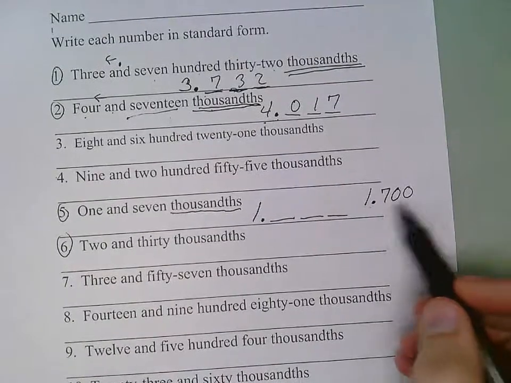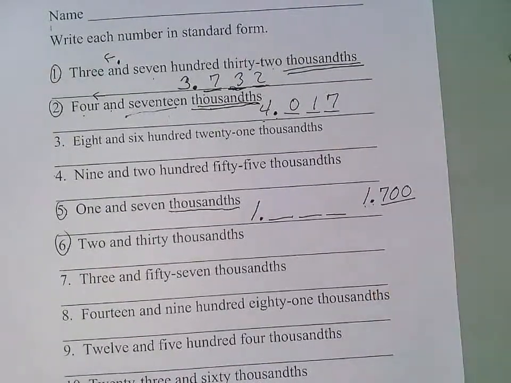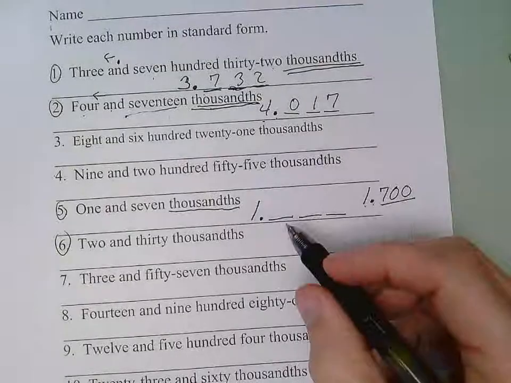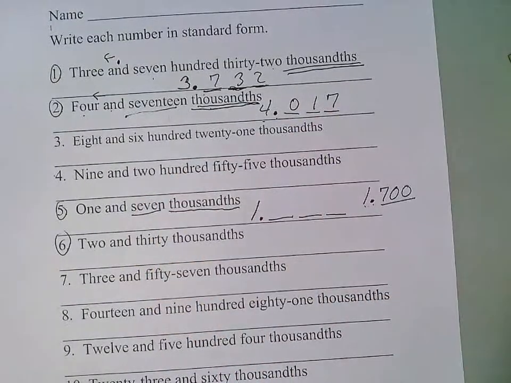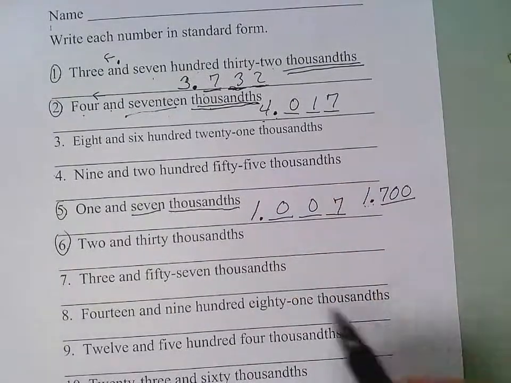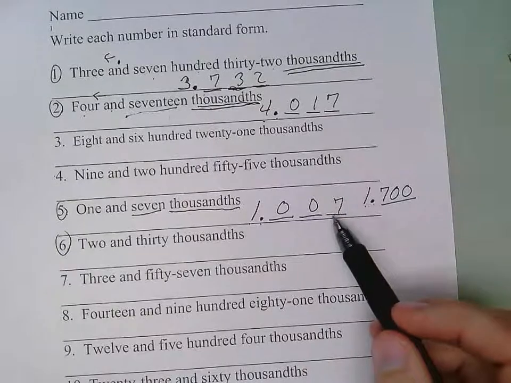Now, some people will say, hey, I'll just put 1.7 and put 2 zeros on there. But when we read that, we see it's not going to be correct. This is 1 and 700 first name, last name thousandths. So that's 1 and 700 thousandths. I need to make sure that the first name is 7. So I need to put it 0, 0, 7. So this is 1 and 7 thousandths.